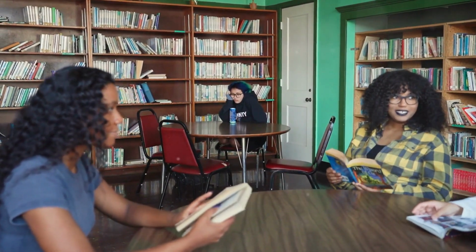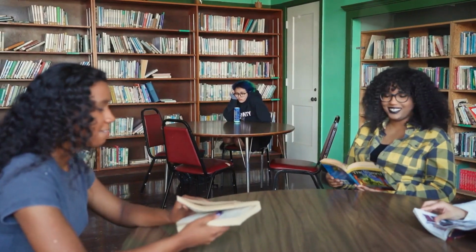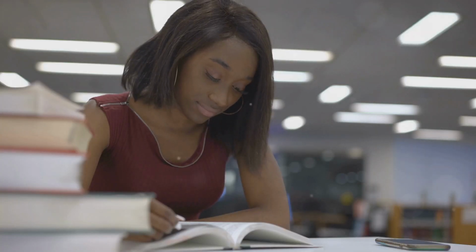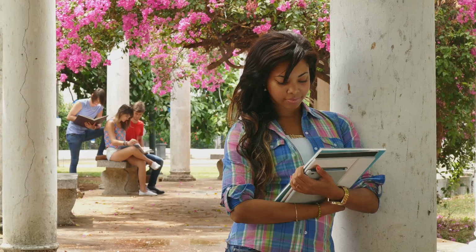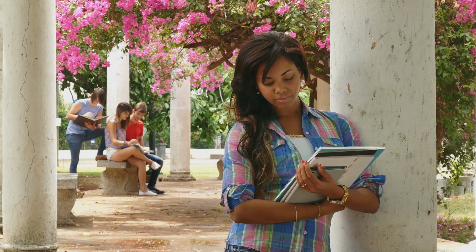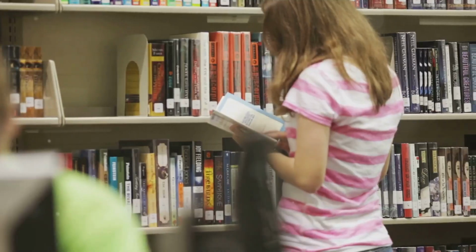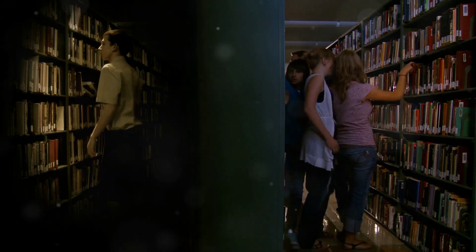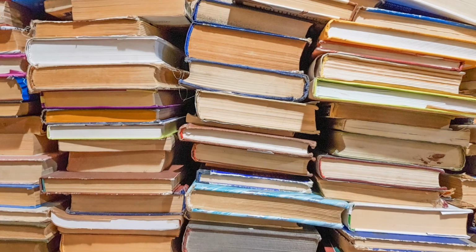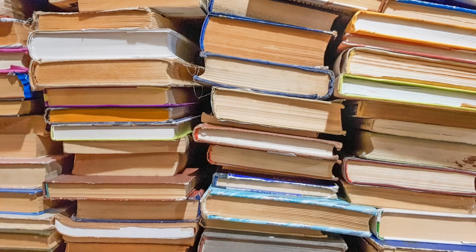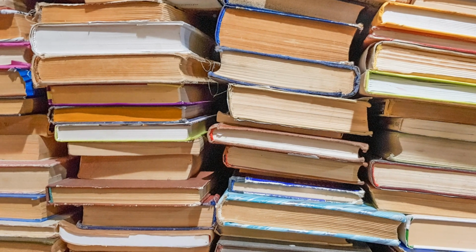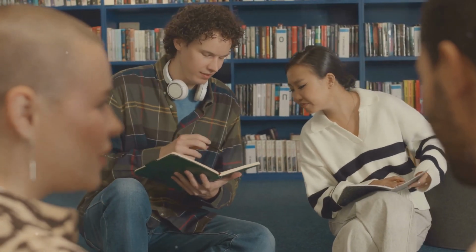Section 9. Unlocking African Literature: Tips for Students. Approaching African literature can be both exciting and daunting. Here are some tips to help you navigate this rich literary landscape. 1. Start with what interests you. Explore different genres, authors, and time periods. 2. Embrace different perspectives. African literature offers a wide range of perspectives on history, culture, and society. Be open to challenging your own assumptions.